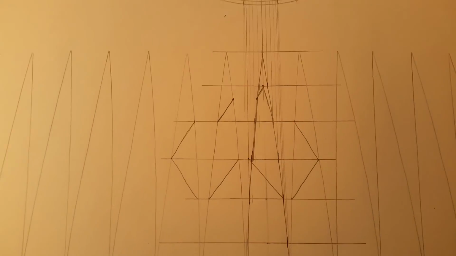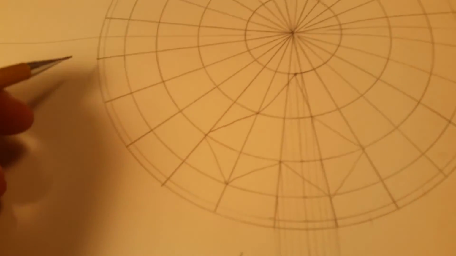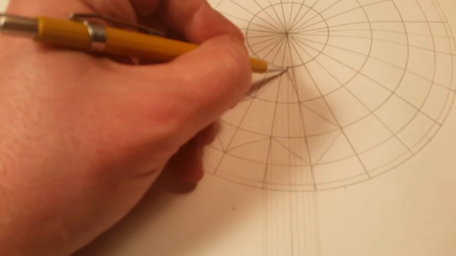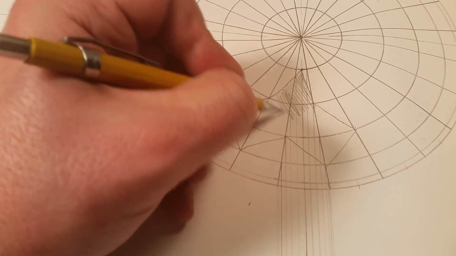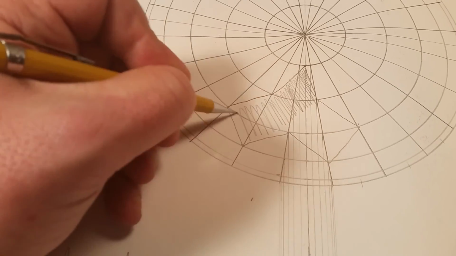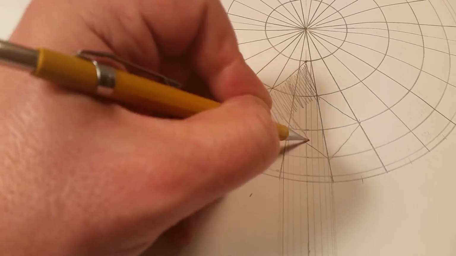Alright, so we have the Northern Hemisphere. And we have the Southern Hemisphere. Just like that. Okay? And then we have our landmass drawn in there. I was thinking about taking our landmass here, and we can just shade that in there. Just like that. Because that is our landmass.